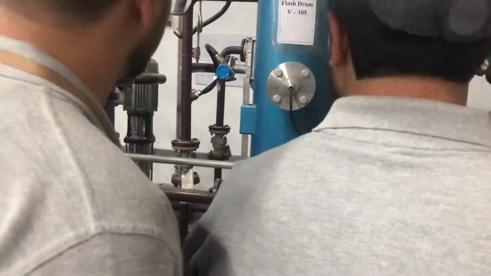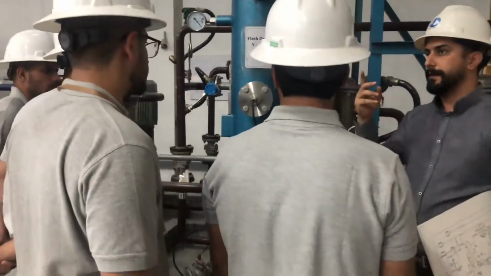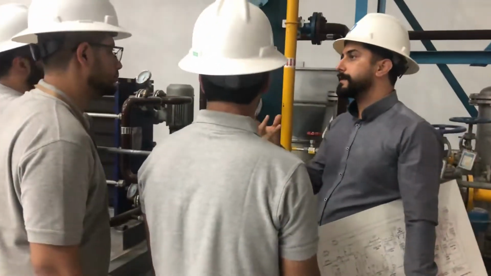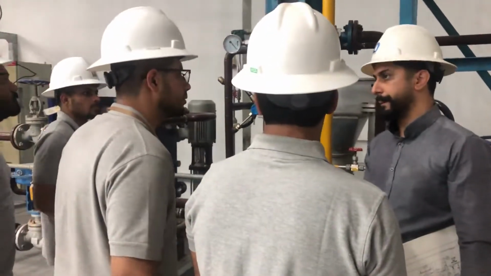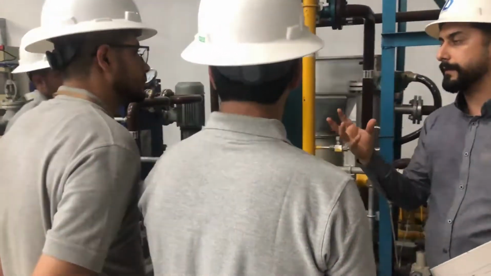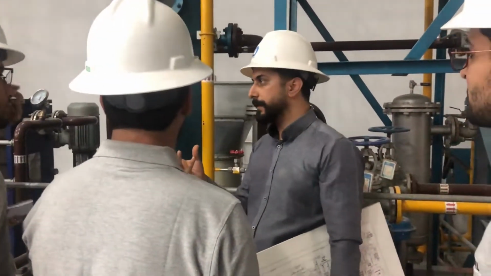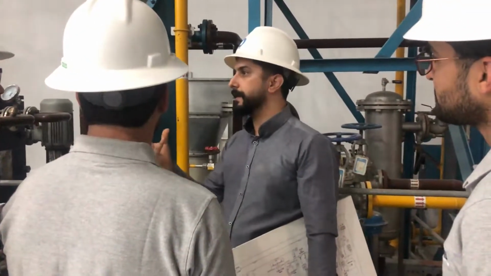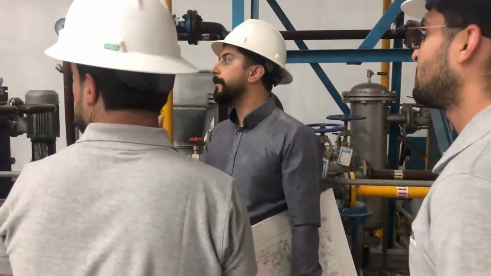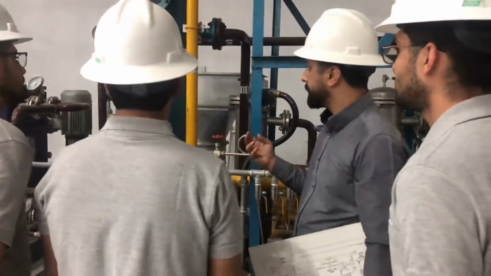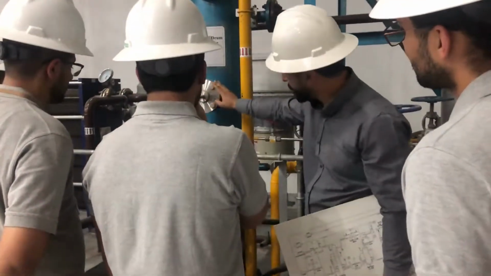And we have something installed in the separator. Yes, the vortex breaker. Would you tell me what does a vortex breaker do? Okay, very good. What's very important for using the vortex breaker is to control the flow of the liquid and control the turbulence. As you can see here, we have a level transmitter installed.